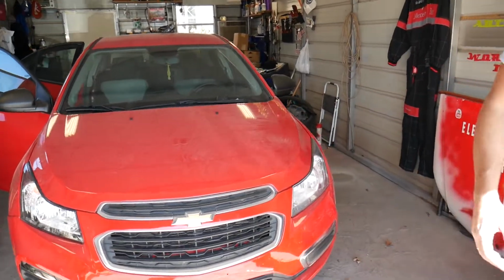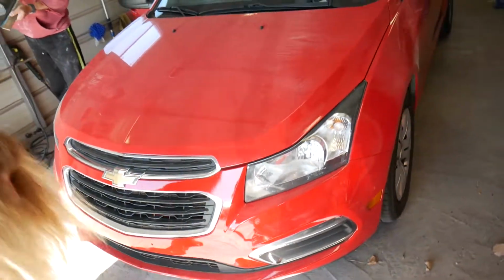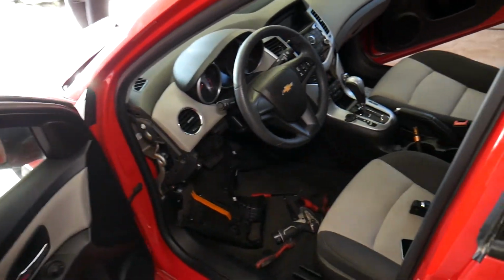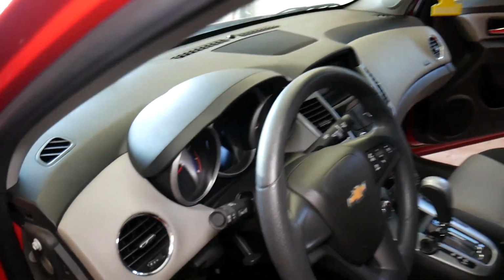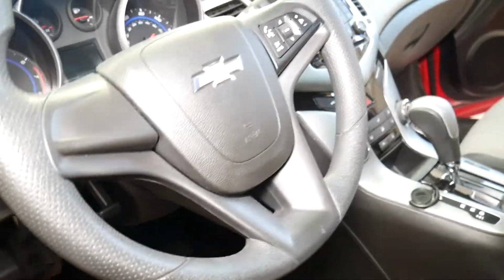Now let me show you where that blend door actuator is located. If that blend door doesn't work, what will happen? You may experience the heater control not working correctly. Let's say you try to put the heater to blow cold but it's stuck on hot, or the other way around, you want it to blow hot but it's stuck on cold, or it's just really noisy. We'll explain what you need to do.